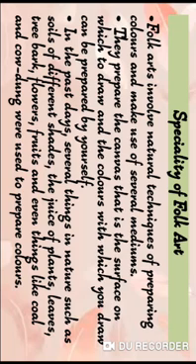Folk arts involve natural techniques of preparing colors and make use of several mediums. As all the arts have several mediums, even the Gond art and the folk art similarly use these techniques. They prepare the canvas. Now what's a canvas? It is a surface on which to draw, and the colors with which you draw can be prepared by yourself. The canvas and the colors you want to use are up to you. You can prepare them as per your liking.